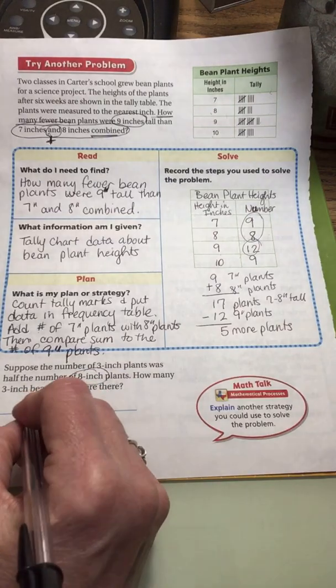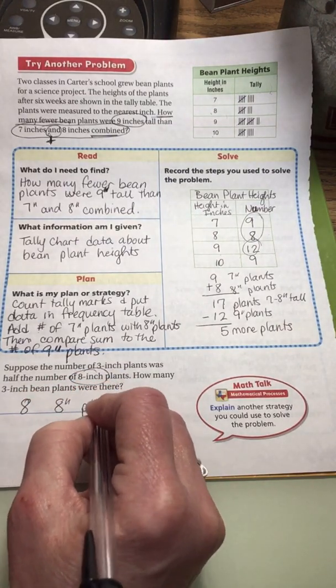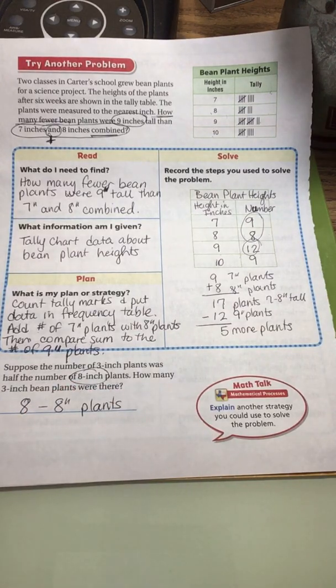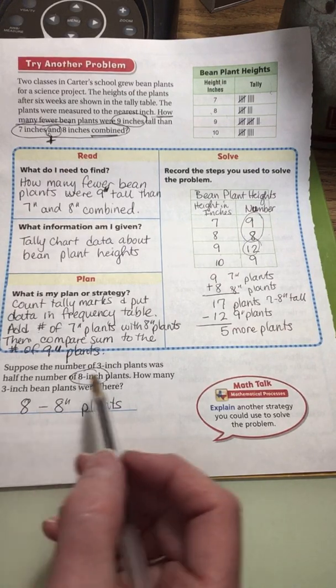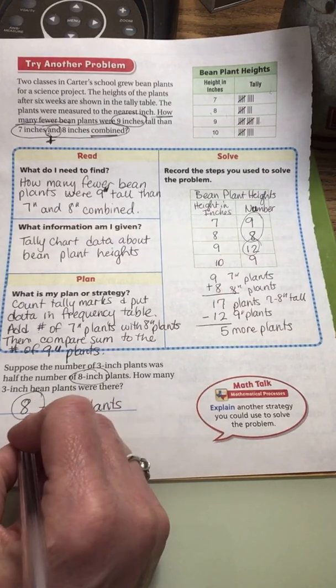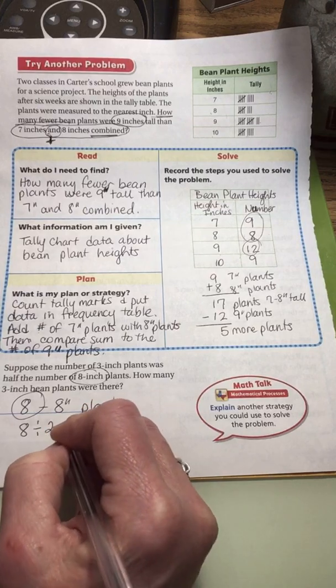There are 8 8-inch plants. I don't know how to write that. I guess I could use words. So there are 8-inch plants, right? And if half of them were 3 inches, if half of 8, so what is that? 8 divided by what? If you're dividing it in half, you're dividing it by 2, right?